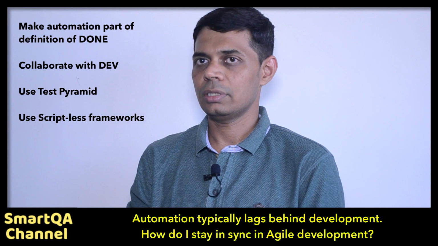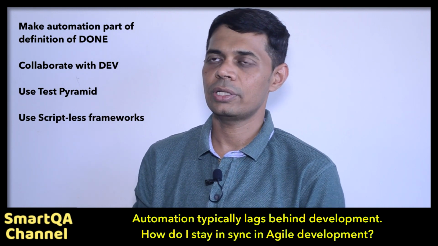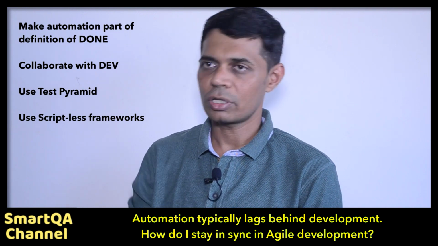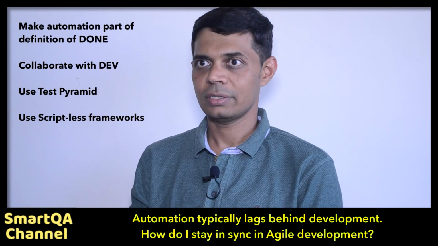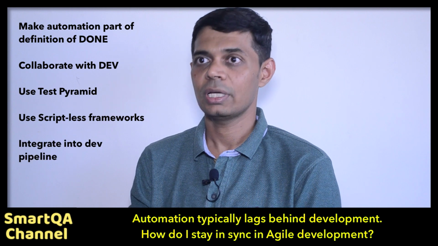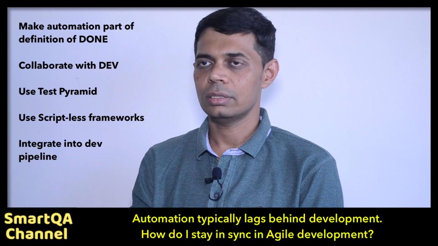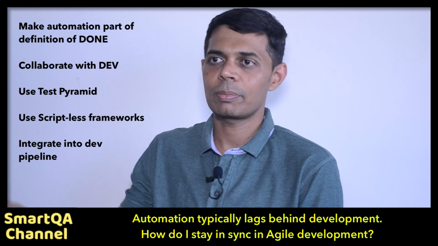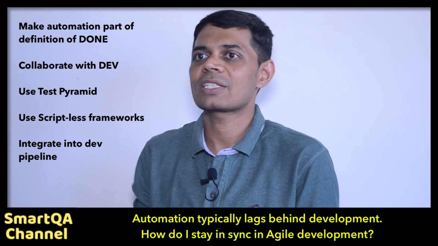The other aspect is continuous testing, right? So you need to ensure that your different test types are automated, right? They're all integrated, and they also integrate to your DevOps pipeline, right? So they also integrate to your development pipelines. So if your dev is creating a build, they are deploying your build to the test server. So your testing pipeline should execute. So that's how you get a faster feedback, right?